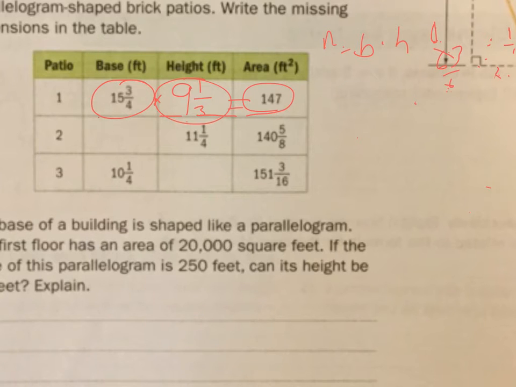So, my area on this one is 140 5/8. I'm going to make that into an improper fraction. I always like improper fractions. It's easier to work in improper. So 140 times the 8 plus the 5 equals 1,125 over 8 equals, I know my height, and I don't know my base.